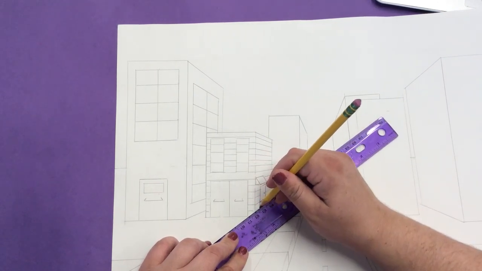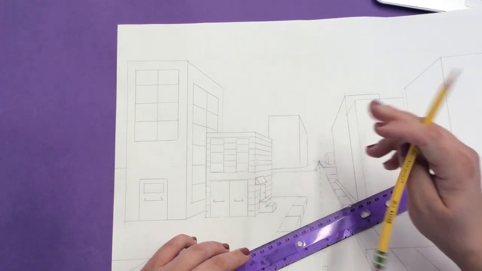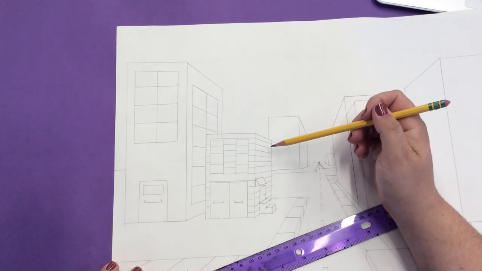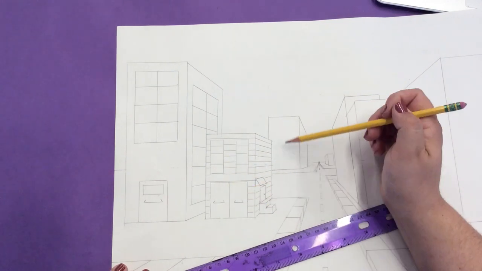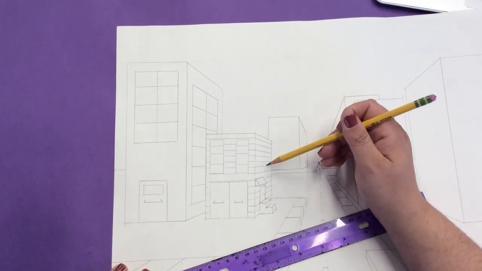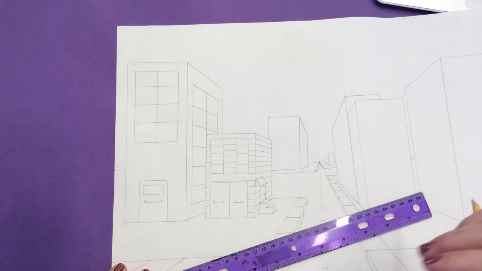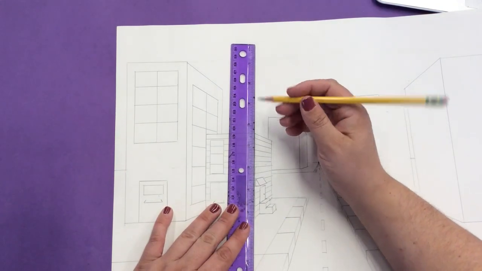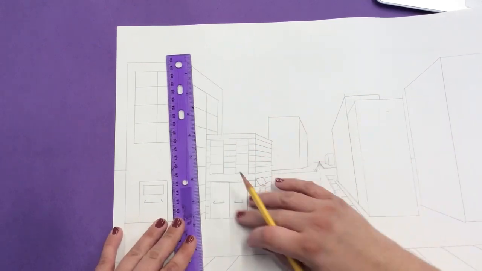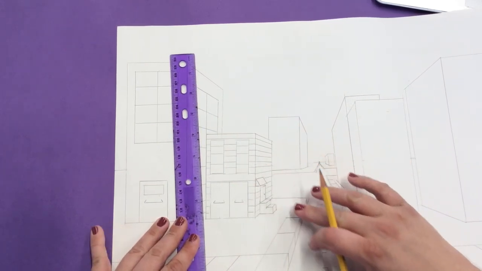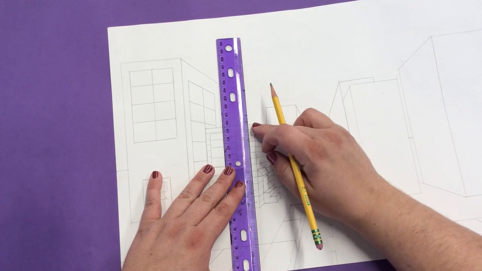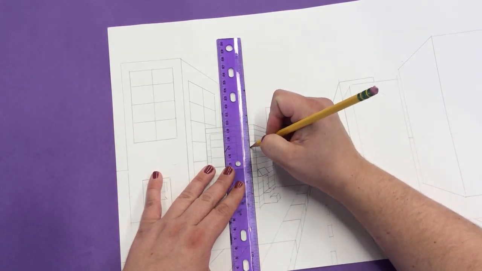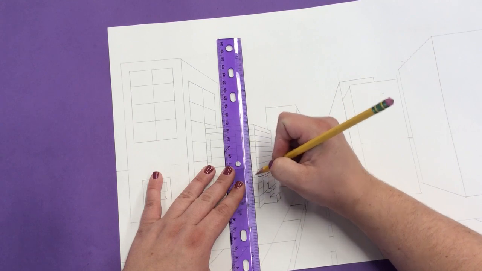Okay, next we're going to create some vertical lines to make the actual brick pattern. Now, if you wanted it to look maybe like shiplap or siding, you could totally leave your lines just like this. If you're wanting to turn it into a brick pattern, all we need to do, darken up that line, is add some vertical lines now. So I'm going to line this up with the side of my building, and every other line is going to get a vertical line.